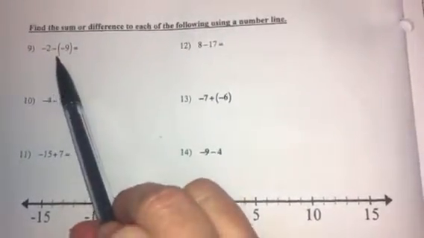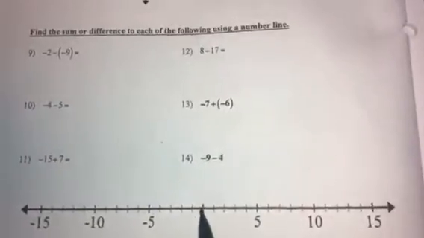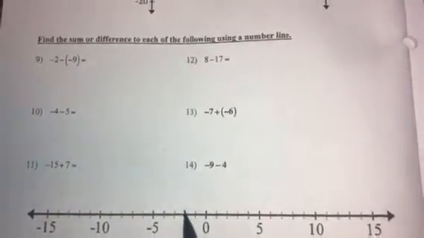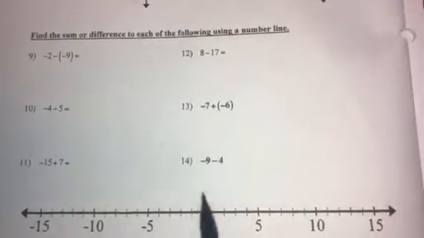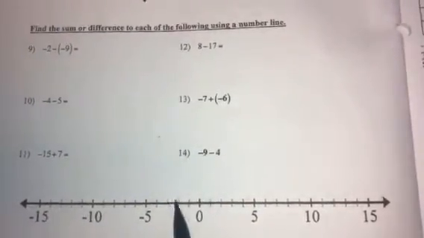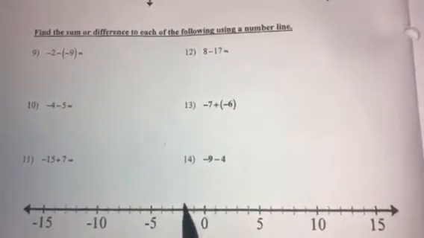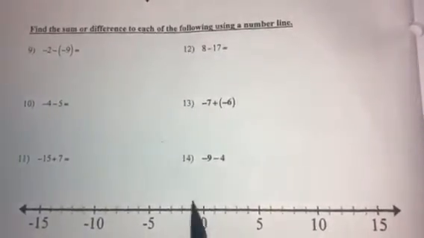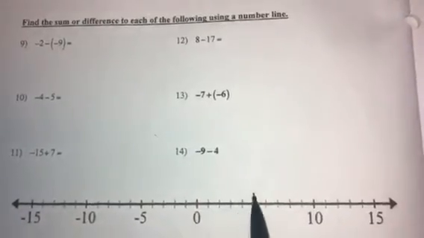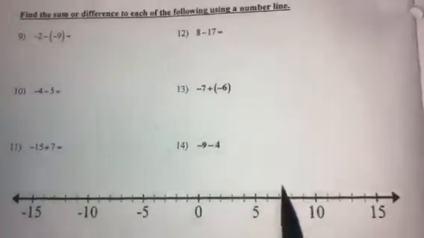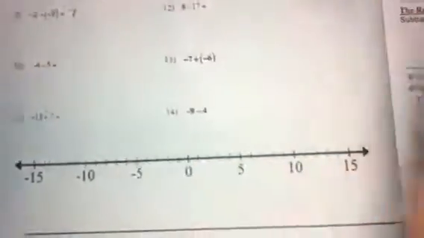Negative 2 minus negative 9 means left 2, 1, 2, and then left turn around 9. Left but turn around 9 means we're actually going to go to the right. So down 2 and then right 9. 1, 2, 3, 4, 5, 6, 7, 8, 9, and we end up right here at 7. So that ends up at positive 7.